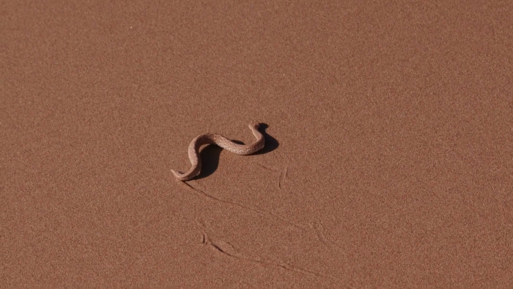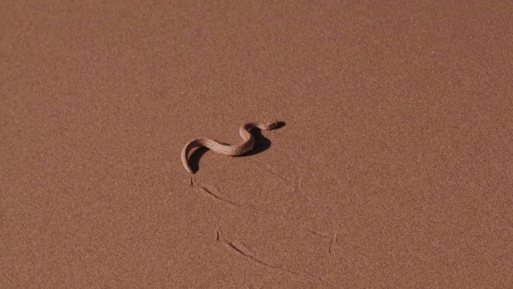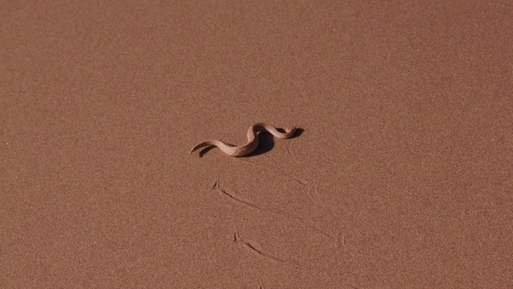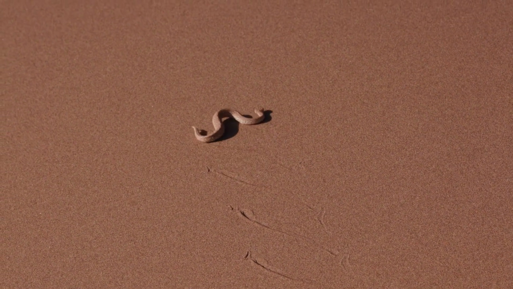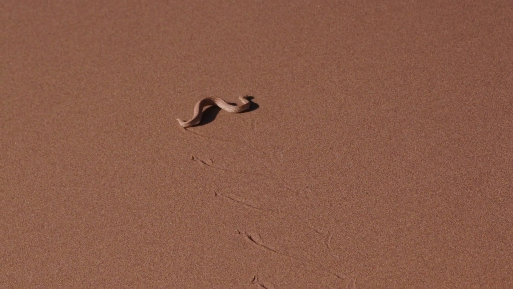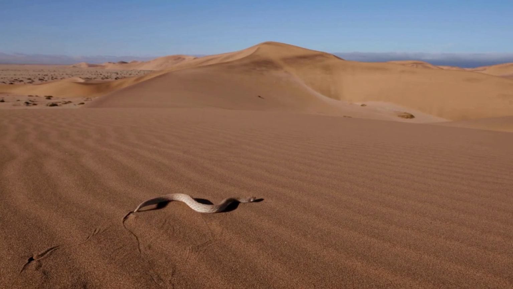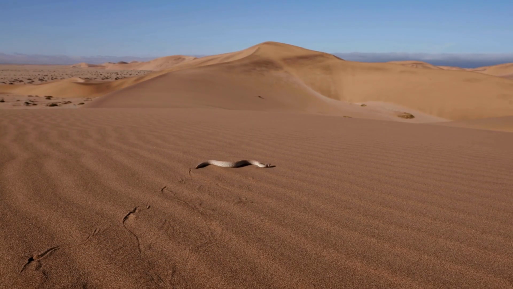Sidewinding combines two waves traveling along the body at the same time. One bends the snake horizontally, while the other lifts and lowers it vertically. Because these waves are offset from one another, some sections remain stationary on the sand, while others are lifted, moved forwards, and placed down at a new location.